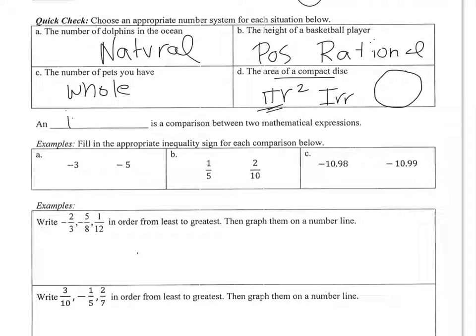Okay, next part, an inequality is a comparison of two mathematical expressions. So fill in the appropriate inequality sign. Which one's greater, -3 or -5? If on a number line this is 0, -3 would be right here and -5 would be right here. So -3 is to the right. So actually, -3 is greater. You can think of either the alligator situation, or you could look at there's 2 dots on -3 and 1 dot on -5.